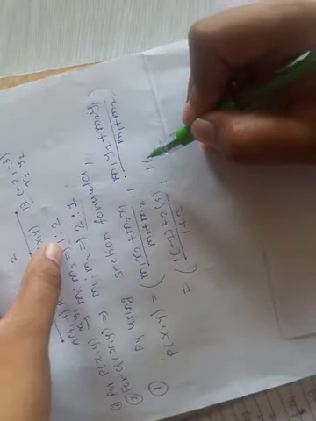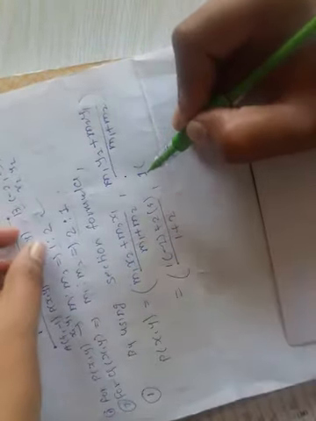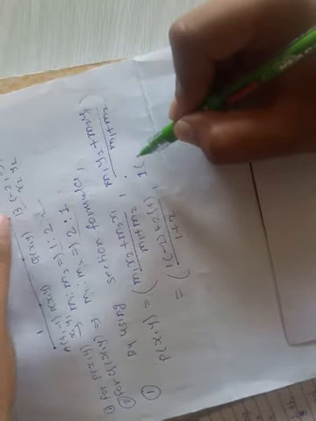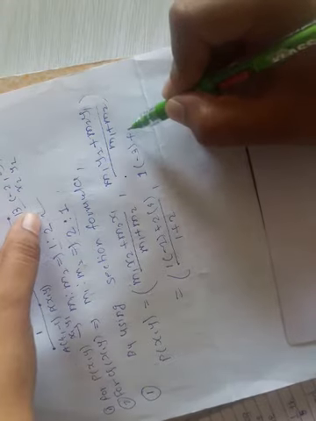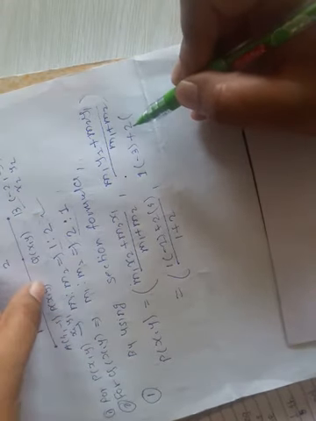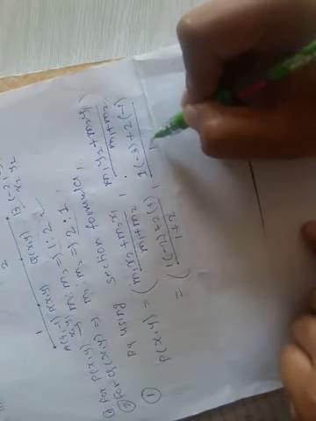Okay, m1 is 1 again for P point. Only see this P point, because we are going to find out the coordinates of P point. Only see the ratios of P point. Y2 is minus 3 plus m2, m1 is 1 and m2 is again 2, and y1 is minus 1, upon 1 plus 2.